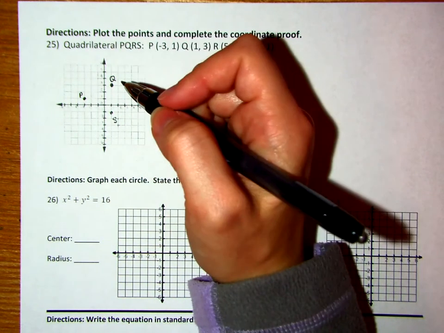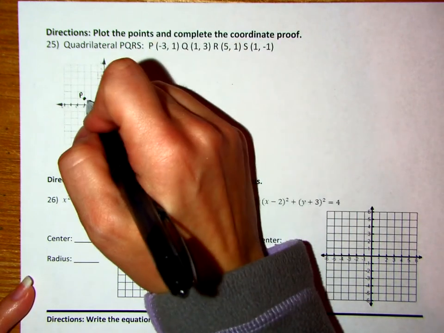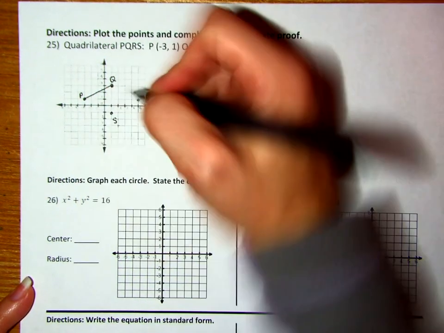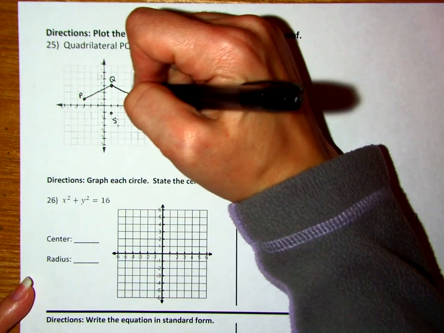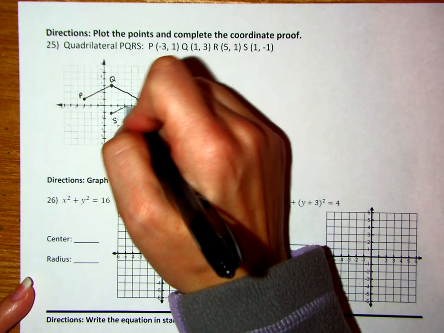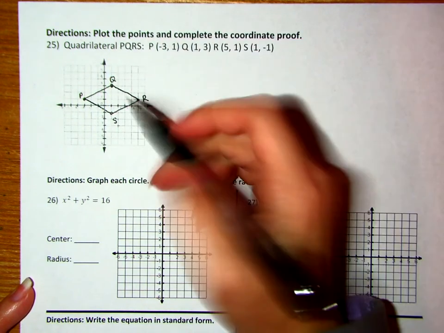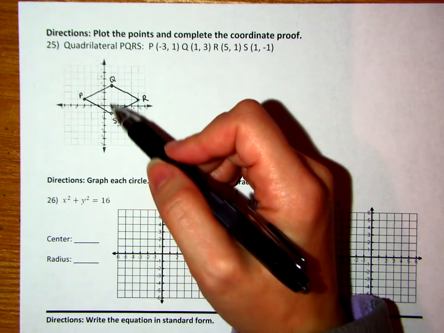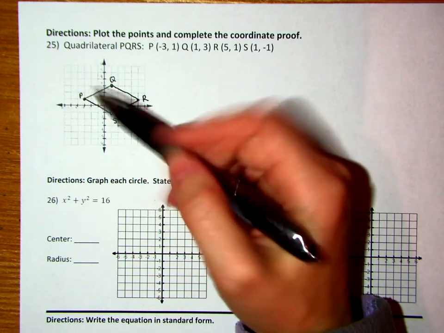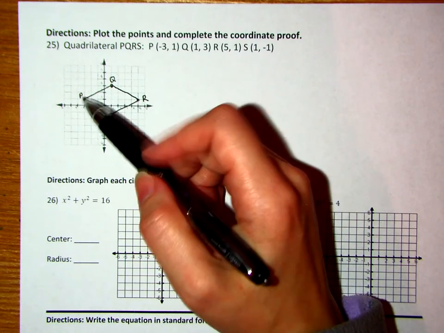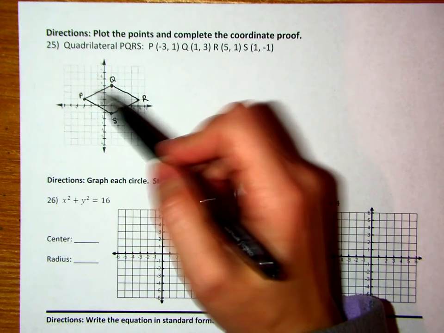And now what we're going to do is try to figure out what kind of figure this is. If we were to connect these lines, and typically you'd use a straight edge, I'm just kind of shortcutting it, but connect your dots. And what I see is something that does not look like a rectangle or a square. And I can prove it by just showing you that the slopes are not opposite reciprocals to make perpendicular lines.